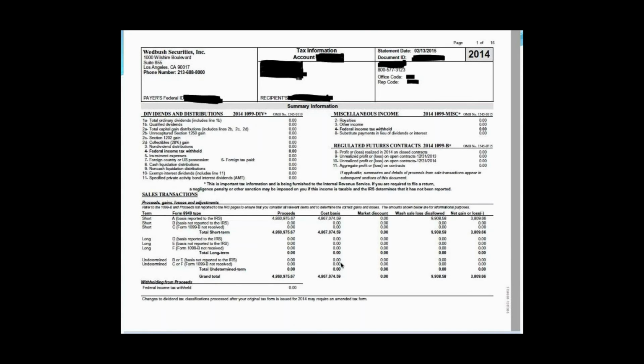So Rob sent me over a 2014, because the 2015 are not out yet. He sent me over this file, and it's redacted for client information. Now, you'll see Bush Securities because that's the clearing firm. So you see up there, you see dividends and distributions. That's easy. You just enter that in Schedule B.